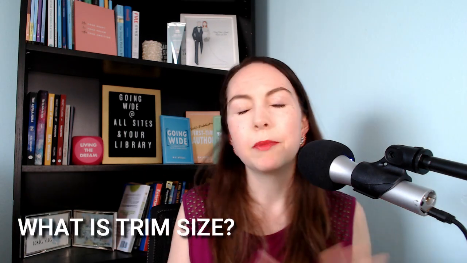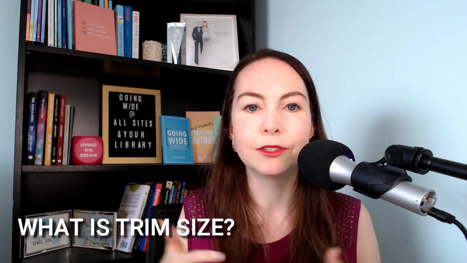So let's start with the most basic question. What is trim size? So the trim size is the size of your book. Okay, so we're talking about the width, the height, and the thickness or the spine. You can probably clock a book genre by the trim size. Workbooks and planners are closer to the 7x9 or even a full 8.5 by 11 inch sheet. Children's books are usually square or landscape. Trade books have this nice rectangle.